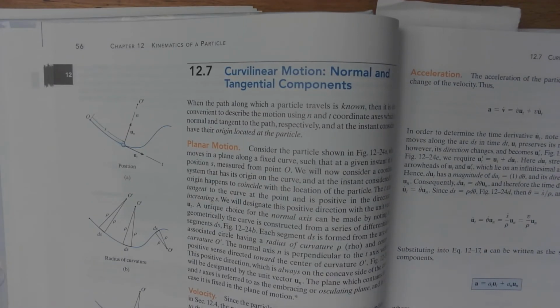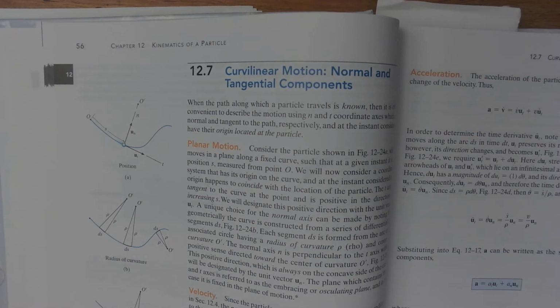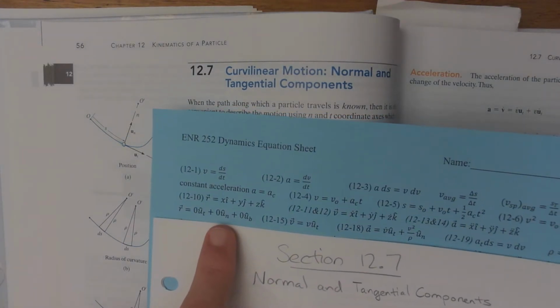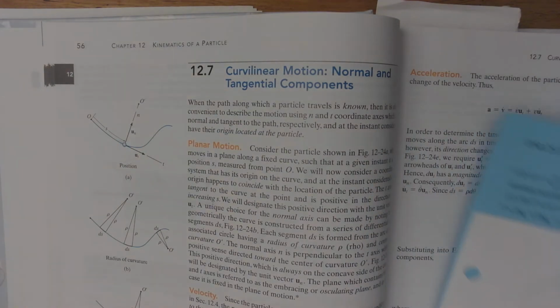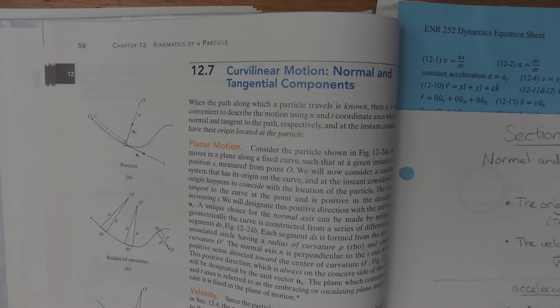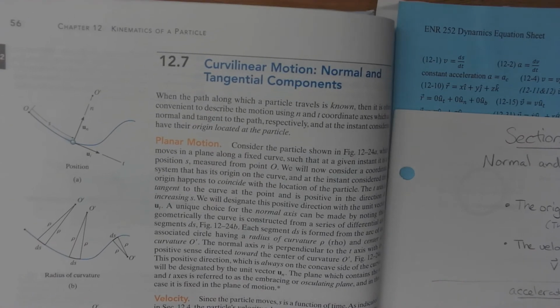Okay, now something interesting happens when we look at the acceleration. So first of all, remember that for the position, the object is always at the origin, so the position of the object is always 0. And then for the velocity, the magnitude of the velocity is just v, the speed.